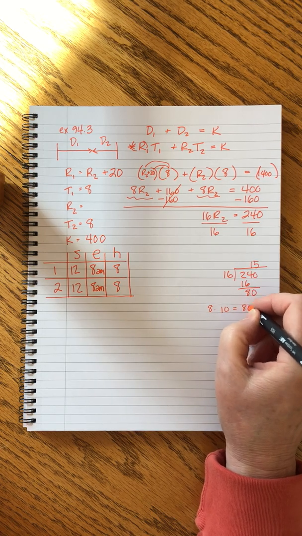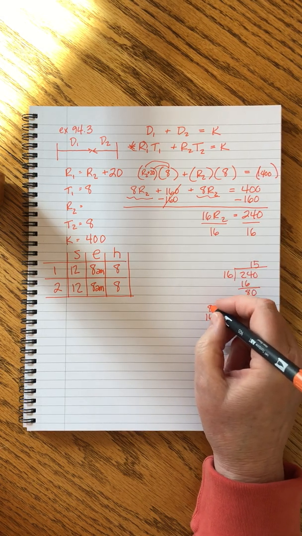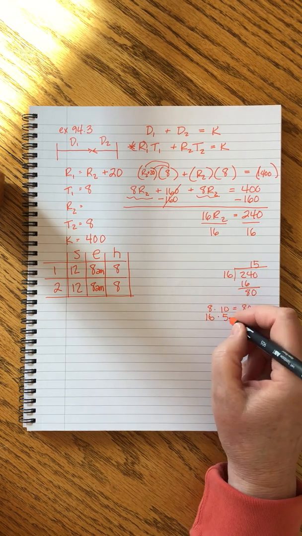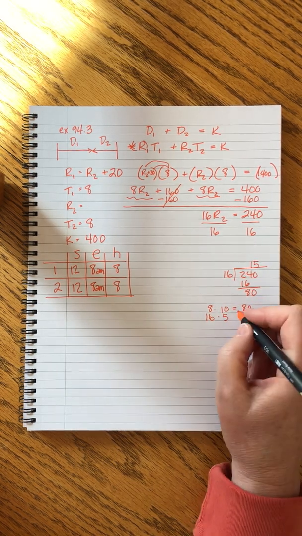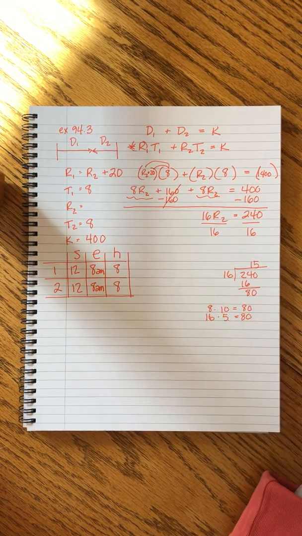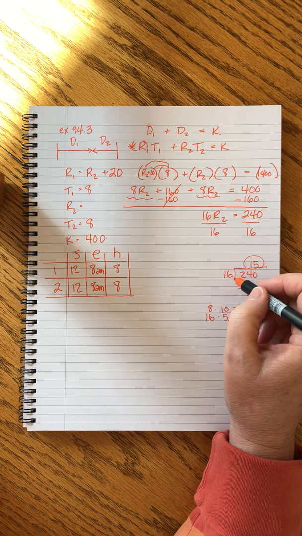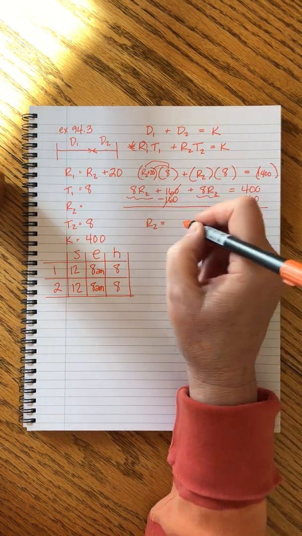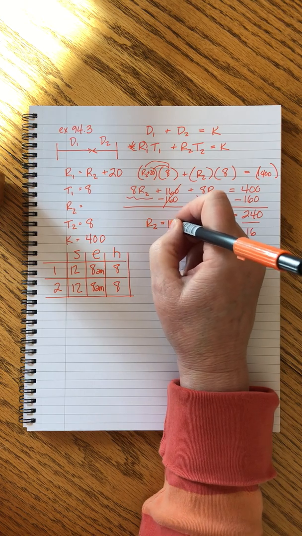I've got 16, which is twice as big as 8, so I know if I multiply it by a number half as big as 10, that will also work out. See the pattern in the numbers? So R2 equals 15.